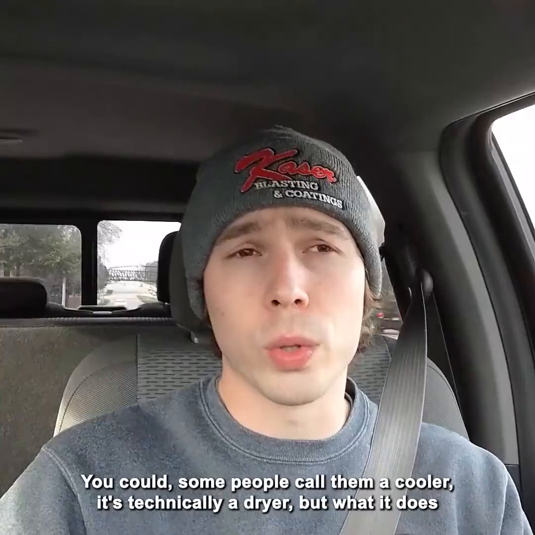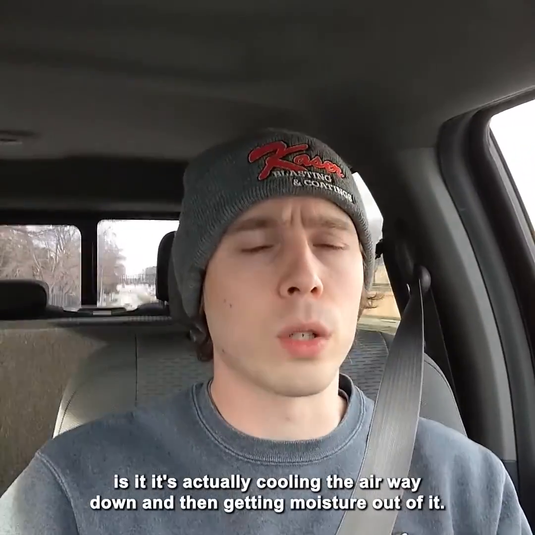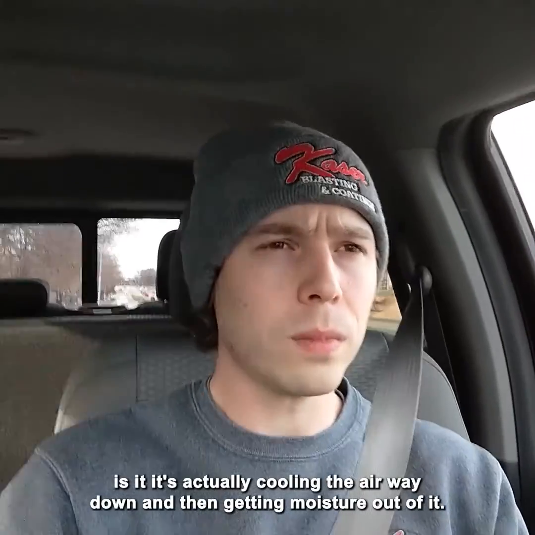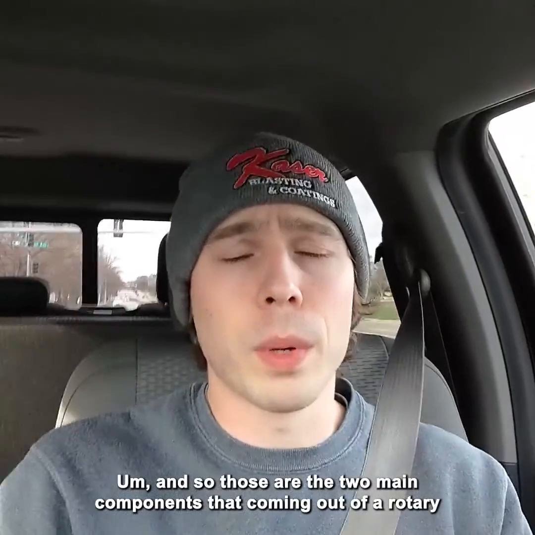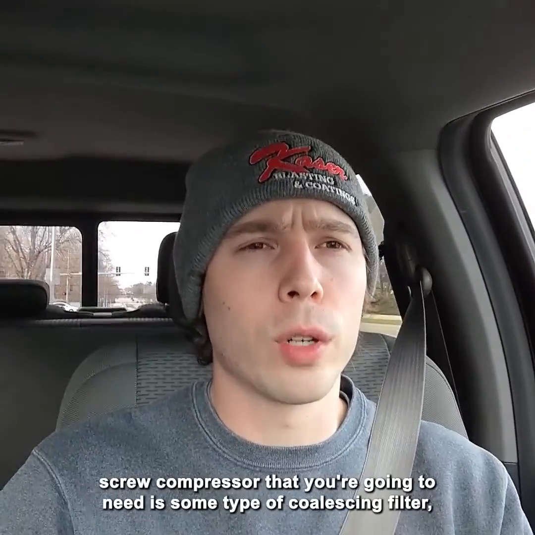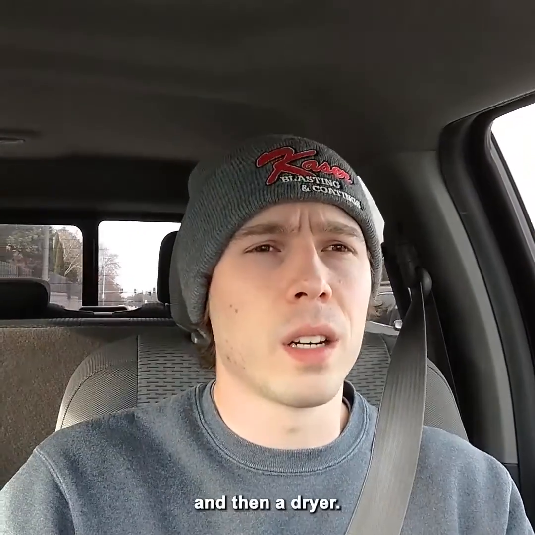Some people call them a cooler. It's technically a dryer, but what it does is it's actually cooling the air way down and then getting moisture out of it. So those are the 2 main components coming out of a rotary screw compressor that you're going to need: some type of coalescing filter and then a dryer.